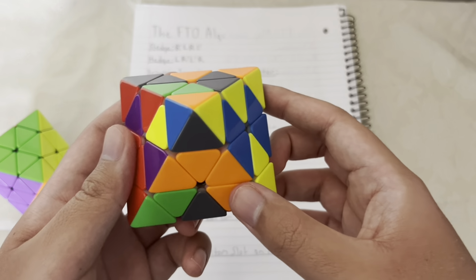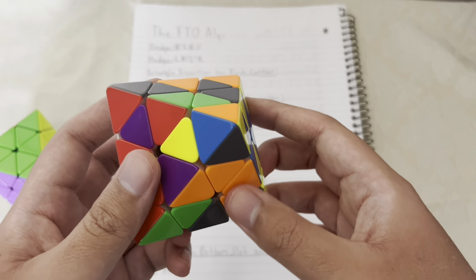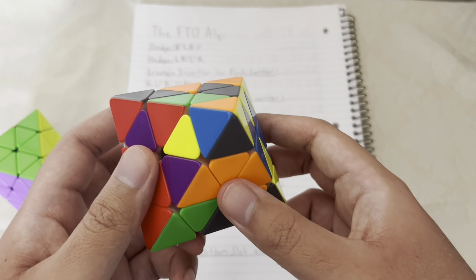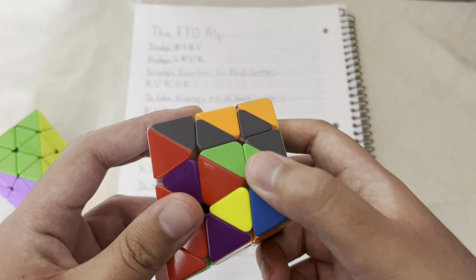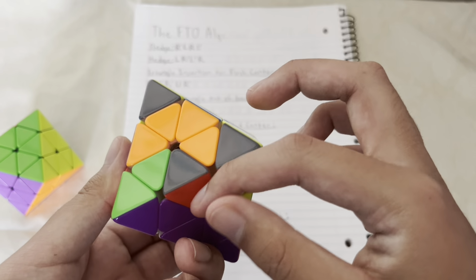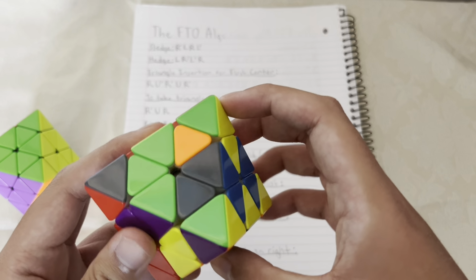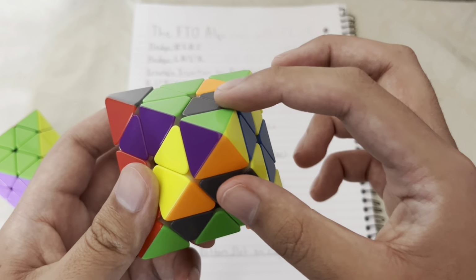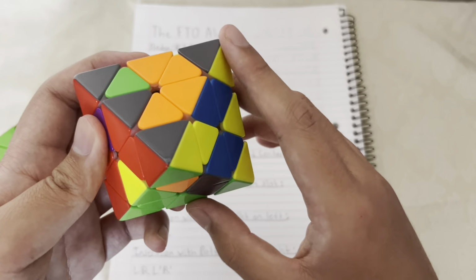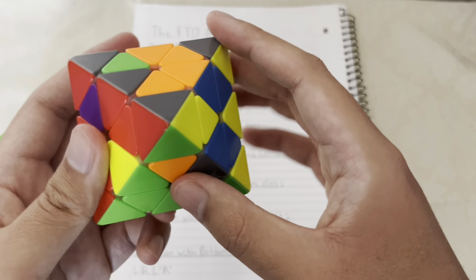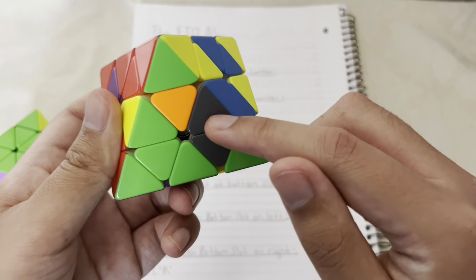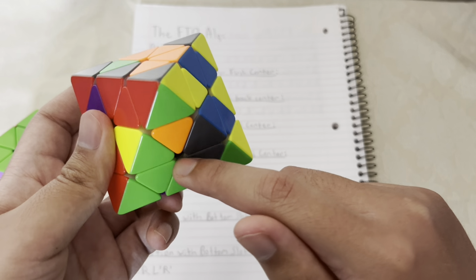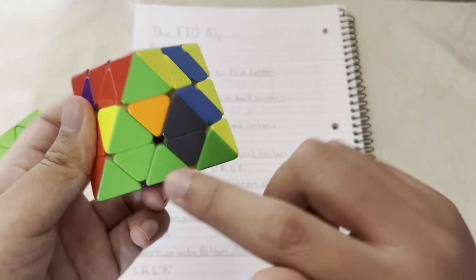So the next step is to solve the gray center. What we need to look for is the blue gray edge. I don't see it, so this isn't it, this is not it. Over here, now we have the gray blue edge. So we want to move this onto the front face, and we want to make sure that this blue edge is right here. So let's just say you have the blue edge on the front face, but it's not here.